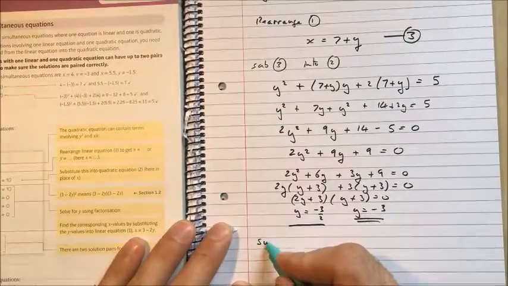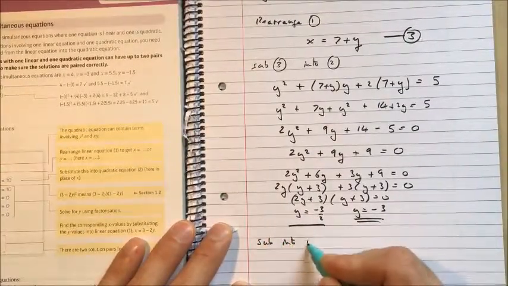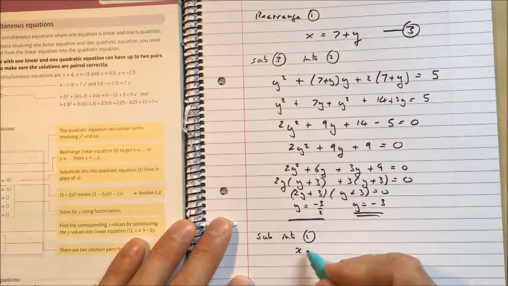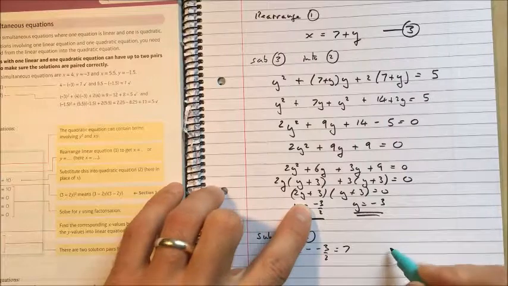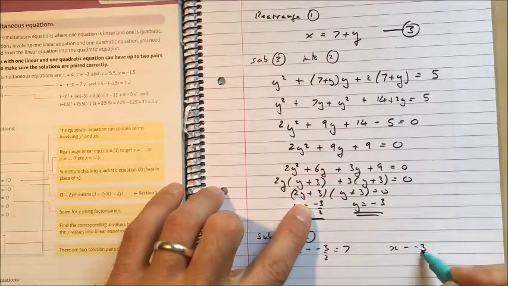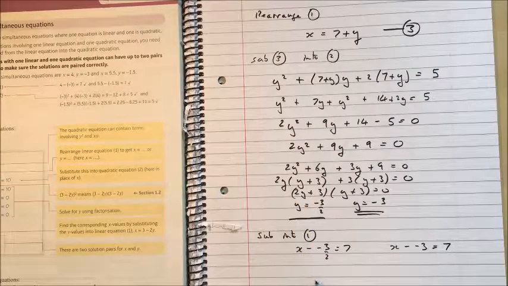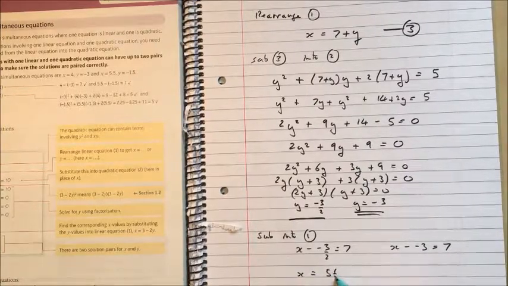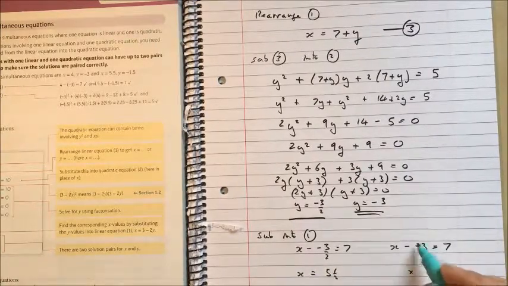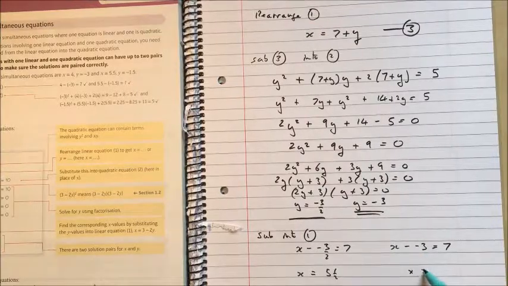So sub into equation 1, and I get x minus the y value equals 7, and x minus the y value equals 7. So that is 7, well this is a plus 1.5, so take away 1.5 on this side, so x equals 5.5, and this is a plus 3 on this side, so take away 3, so x equals 4.